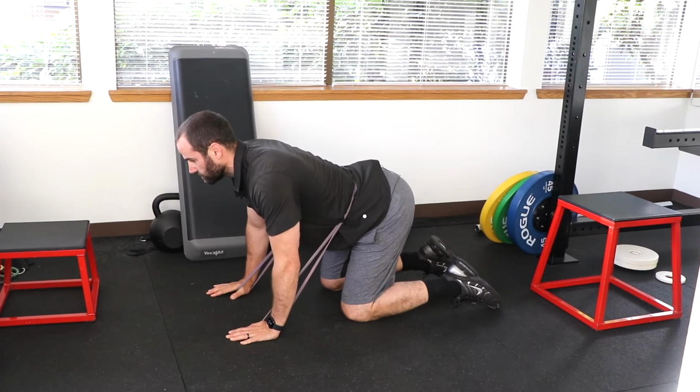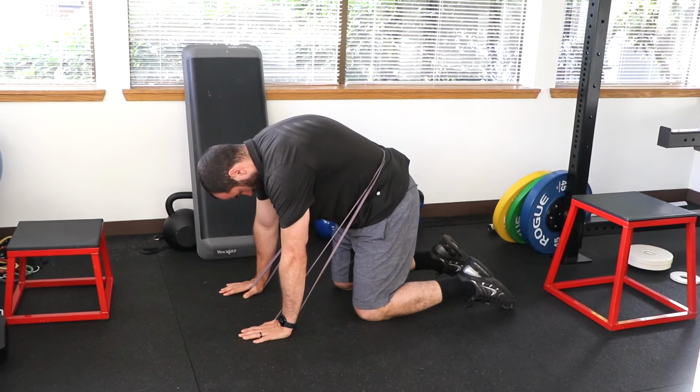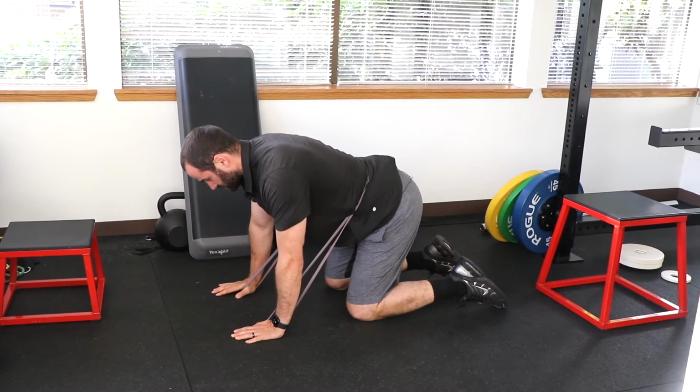Again, come back to neutral, don't overarch your back because that can load those facets. So again, round up, squeeze your glutes, hold, and then return to the starting position.